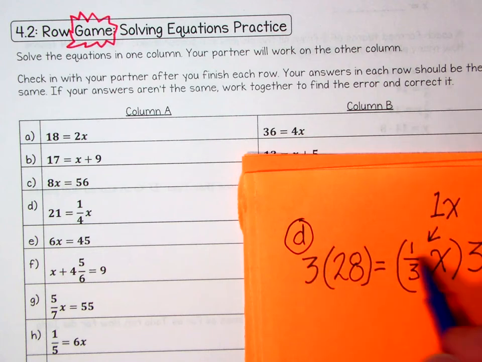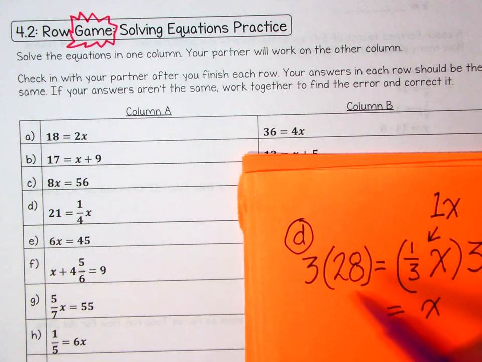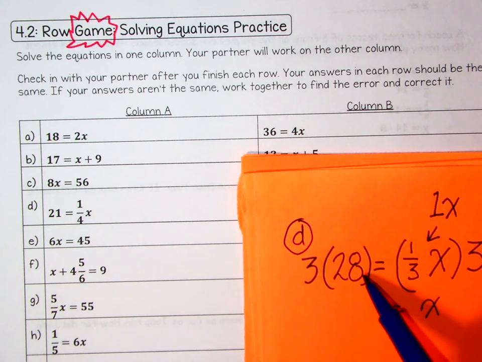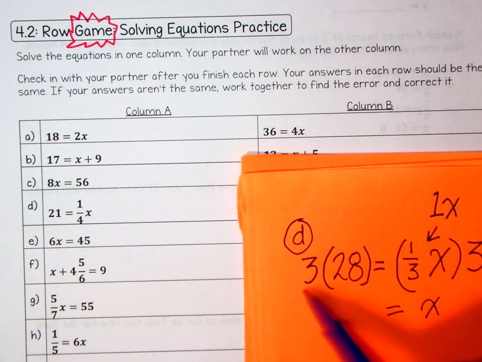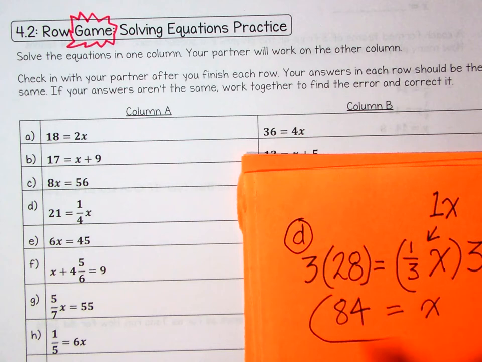So 3 times 1/3 is just 1, so that leaves me with 1x. Now 3 times 28, I'm going to do this in my head. 3 times 8 is 24, and 3 times 20 is 60, and 60 plus 24 is 84. So my solution is x equals 84.